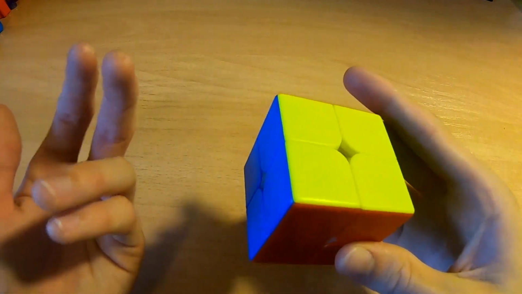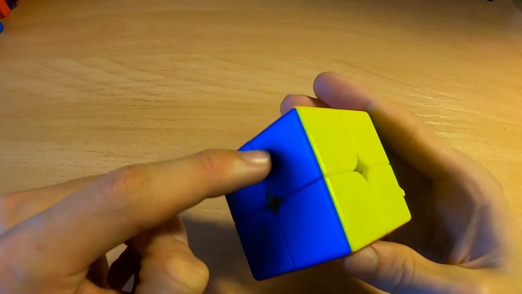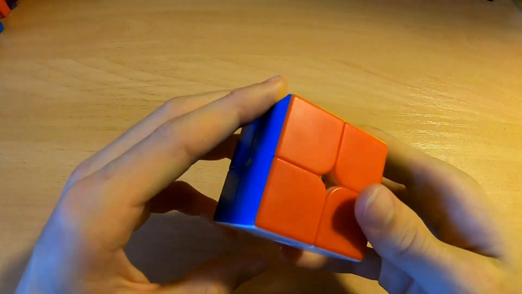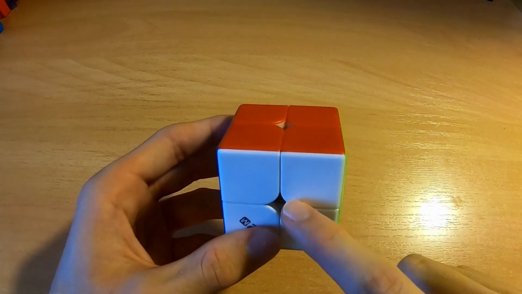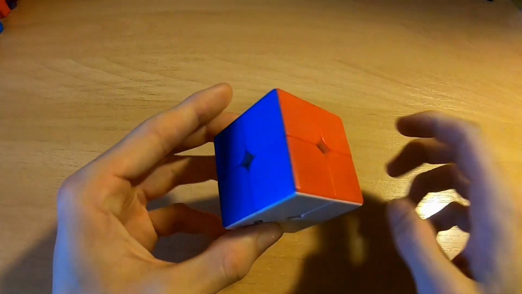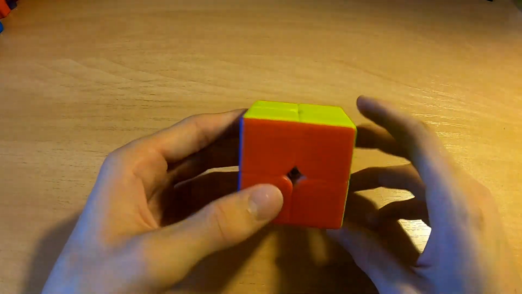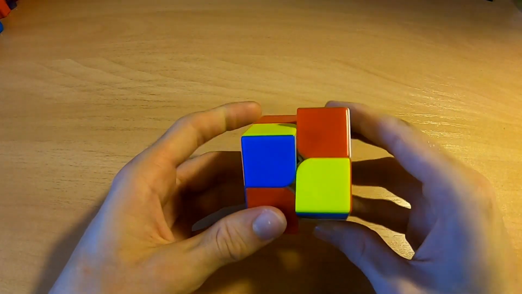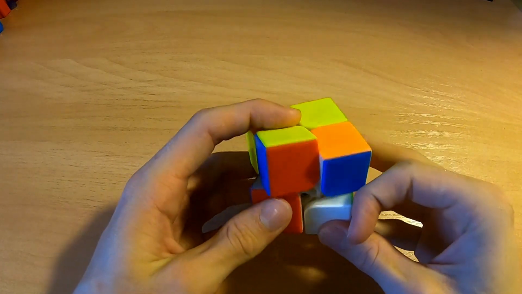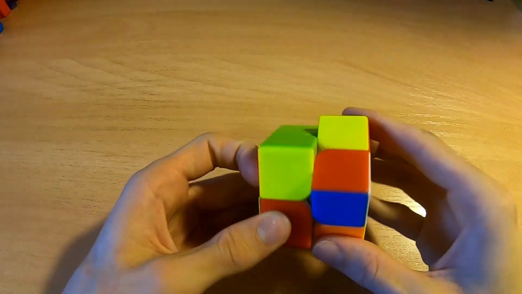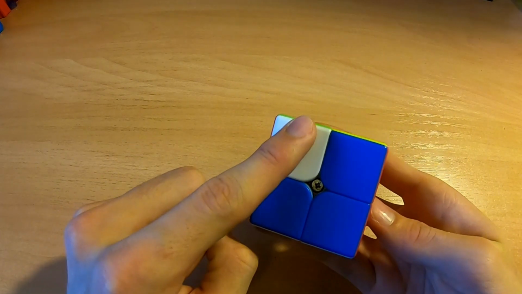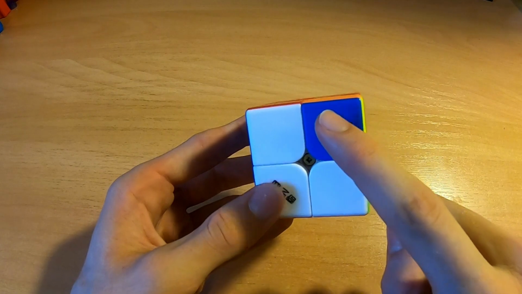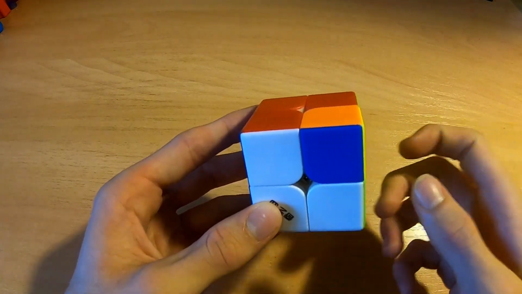In other words, if I do the algorithm, you will notice that this blue sticker here will come down into place of this V, and this white sticker will be swapped with the blue. So let's just go ahead and do the alg. Now you'll see that we've got our white sticker in place of E. Now the blue sticker has been swapped down to the V.